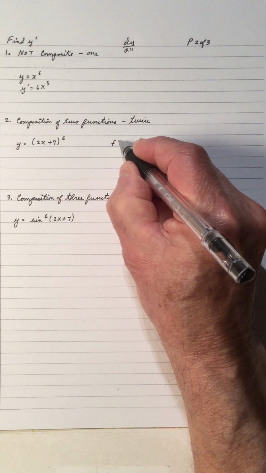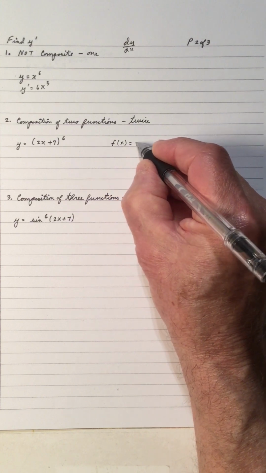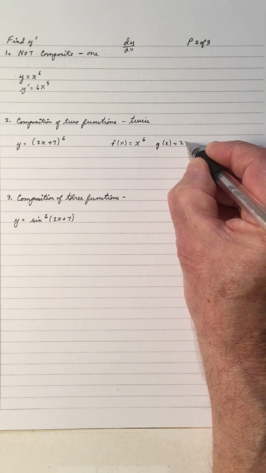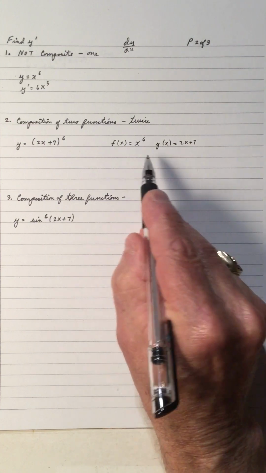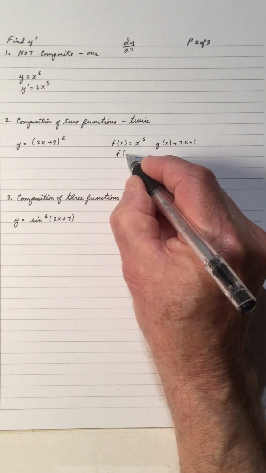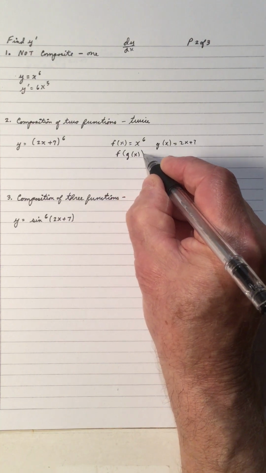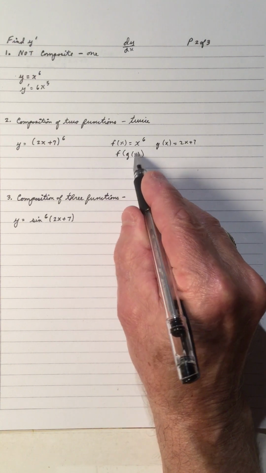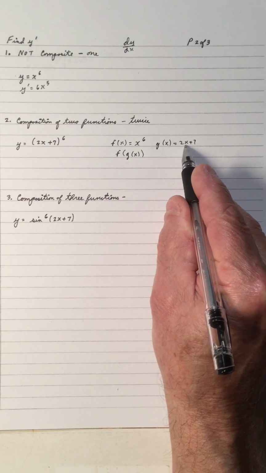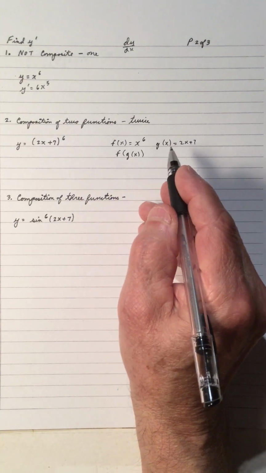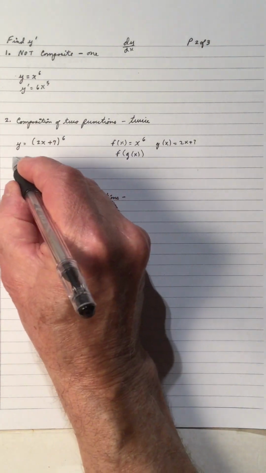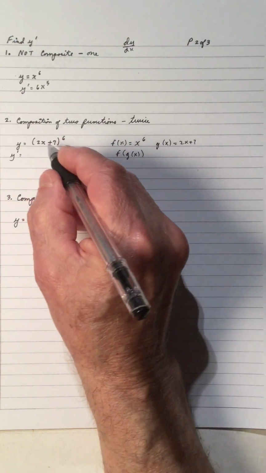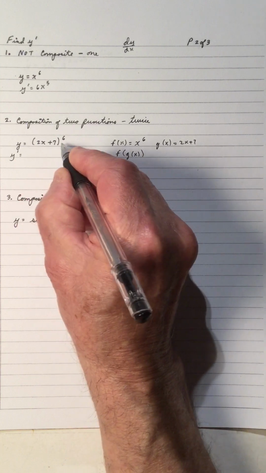So if f of x is equal to x to the 6th, and g of x is 2x plus 7, then this is f of g of x, so it's a composite function. The g of x is going in the place of x right here, so that x is being replaced by 2x plus 7. So the derivative, it's a composite function, again we're going to use the chain rule.